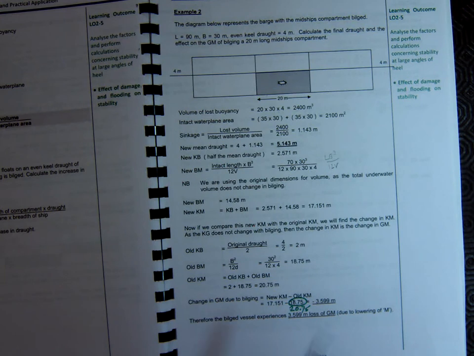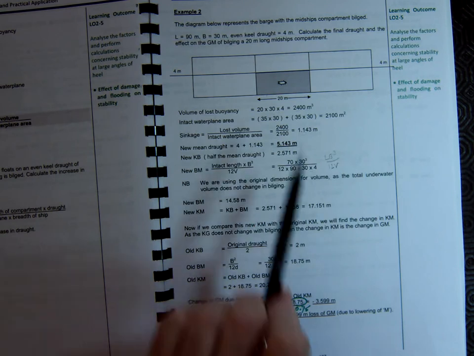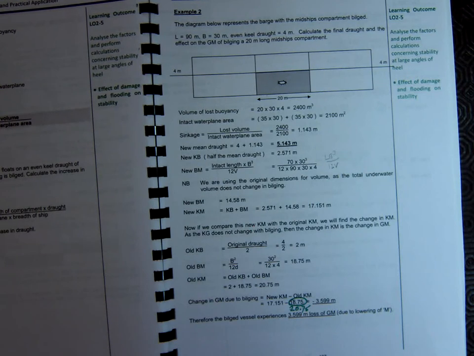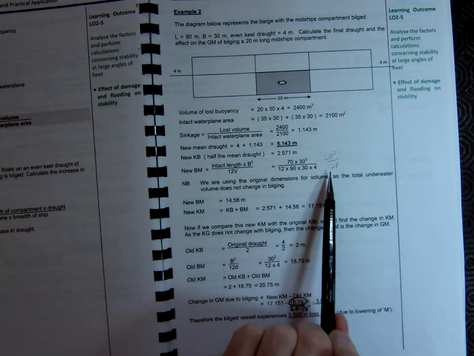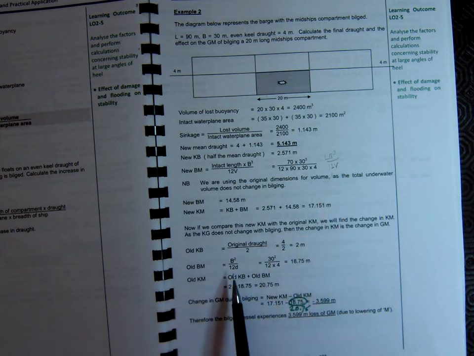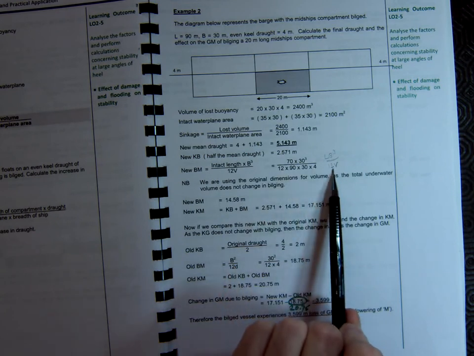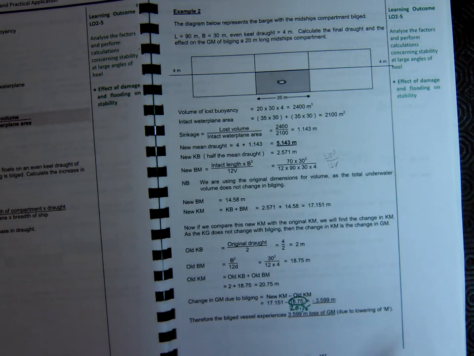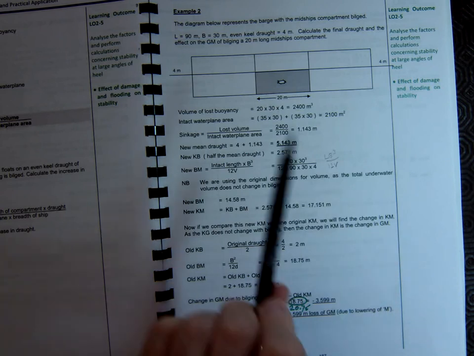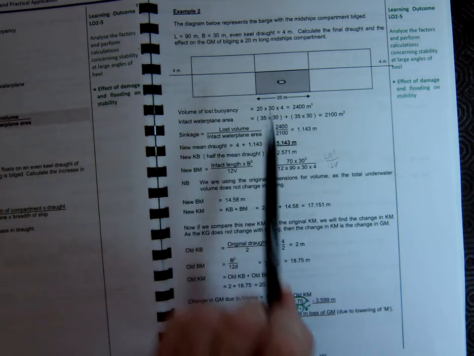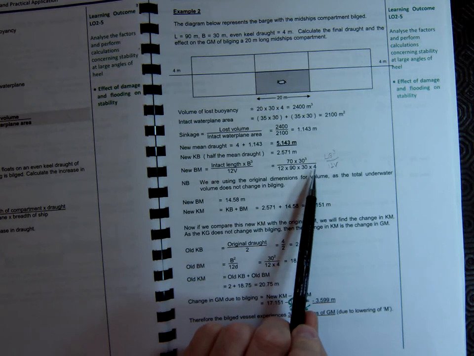What changes now is that we cannot use B squared over 12D to work out the BM, because the waterplane area has been breached. Therefore we have to use the formula LB cubed over 12V. This is the same formula, just broken down because we can do that with an intact vessel. V represents the underwater volume. The underwater volume does not change because the weight of the vessel doesn't change. Therefore, underwater volume is simply 90 times 30 times 4. You notice we use the draft of 4 metres.